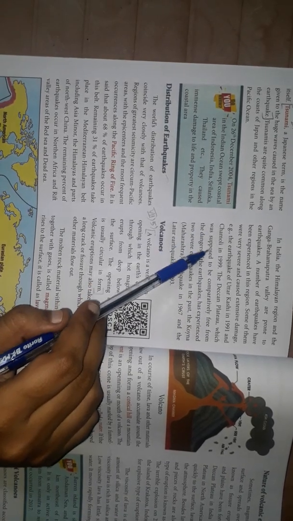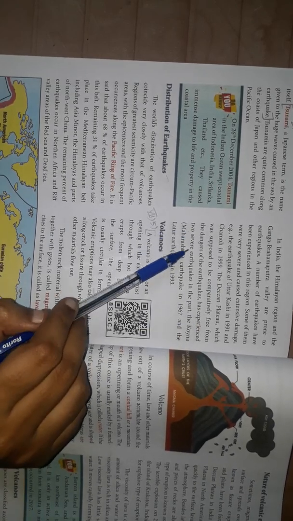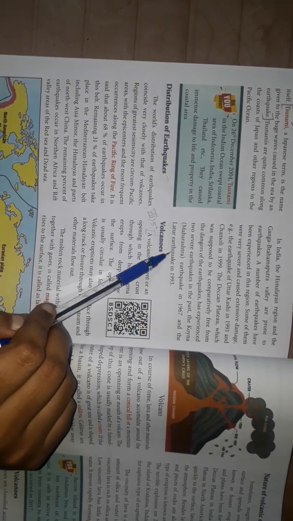The Deccan Plateau, which was supposed to be comparatively free from the dangers of earthquakes, has experienced 2 severe earthquakes in the past: the Koyna, Maharashtra earthquake in 1967 and the Latur earthquake in 1993.